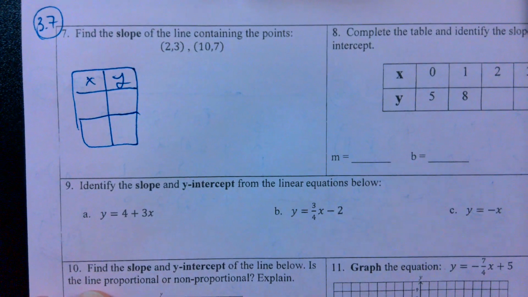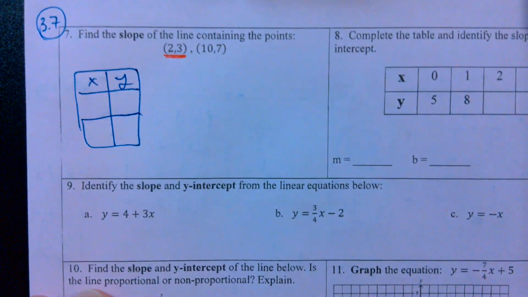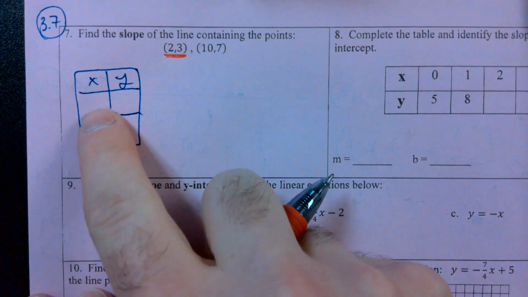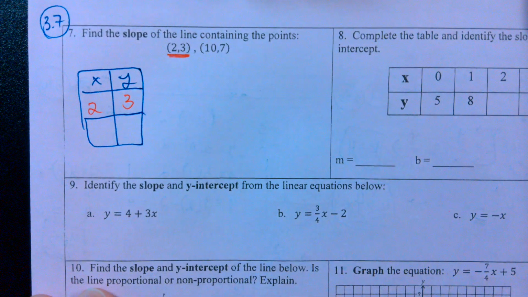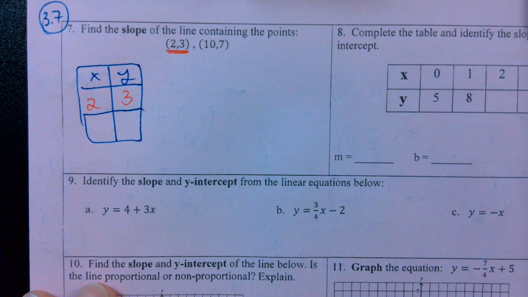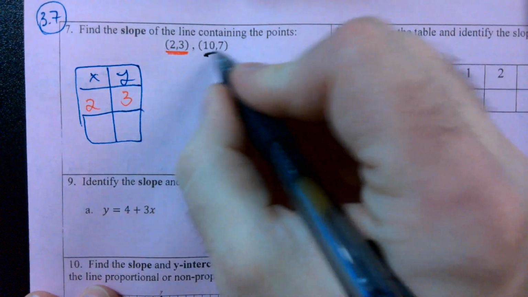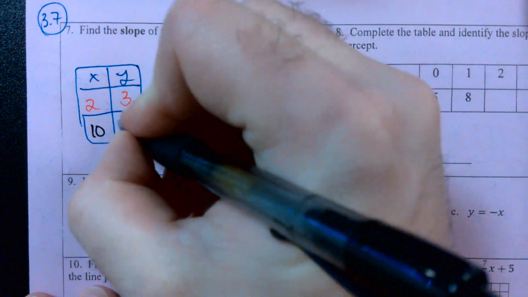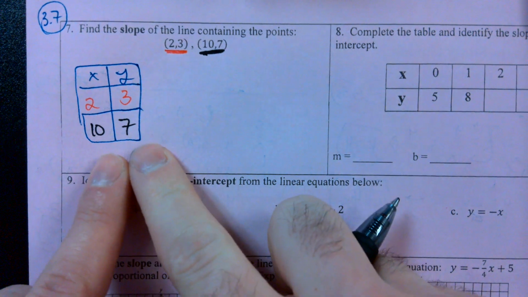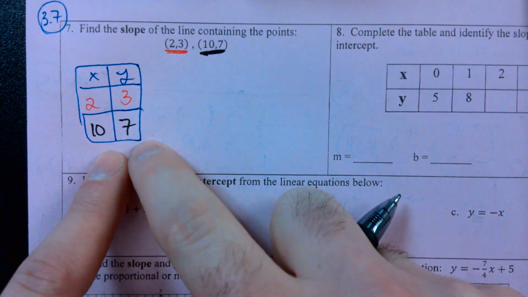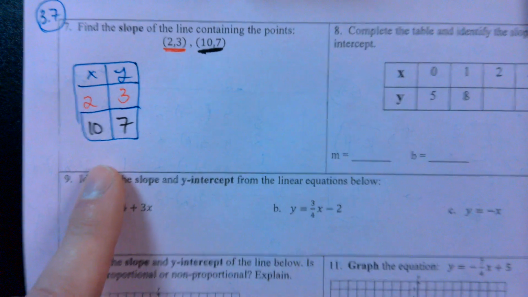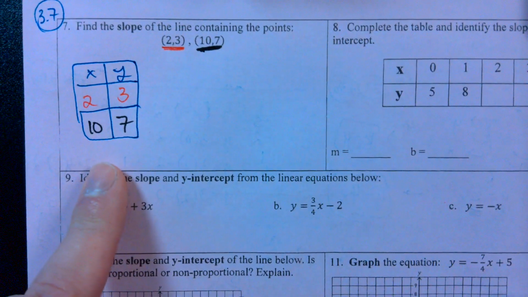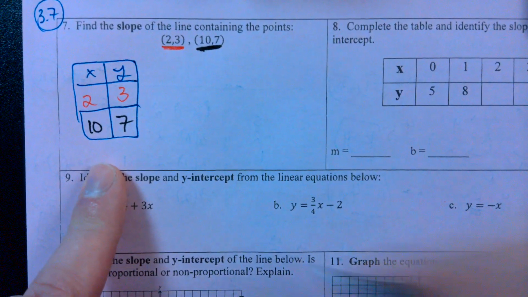My first point here, 2, 3, is going to go in my first little slot. My second point, 10, 7, is going to go in my second slot, just like that. So I'm just dropping the points down into my table. Now I see a table. What does my brain tell me to draw? Arrows, every single time.